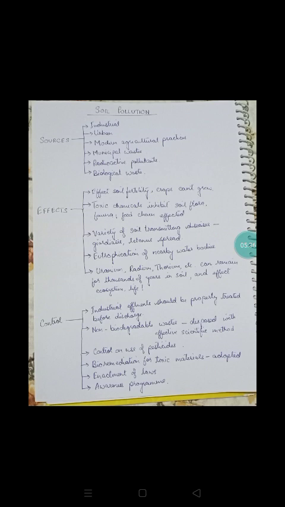Now the control of soil pollution could be made. For example, industrial effluents should be properly treated before they are discharged into the soil. Non-biodegradable waste, for example plastic or metals, should be properly disposed of with effective scientific methods, because plastic or metals do not decompose easily in the soil. It takes many years for them to decompose.